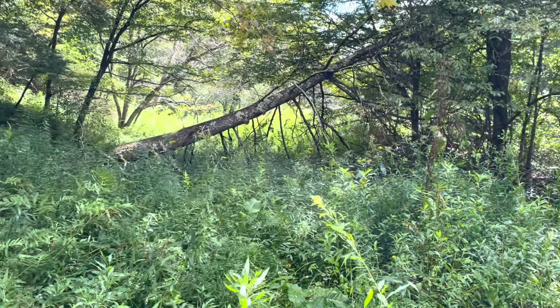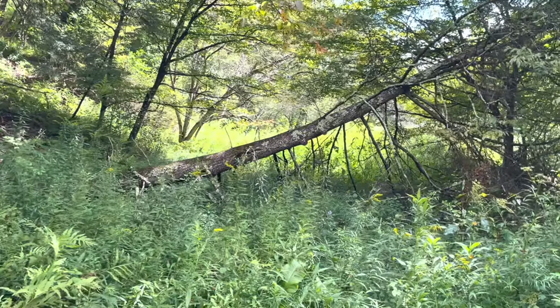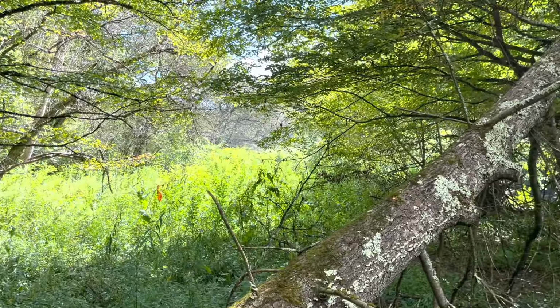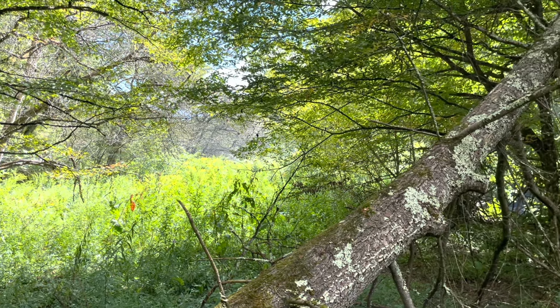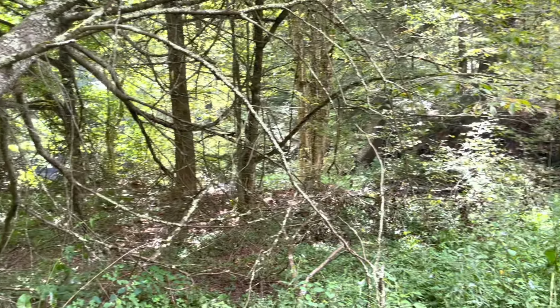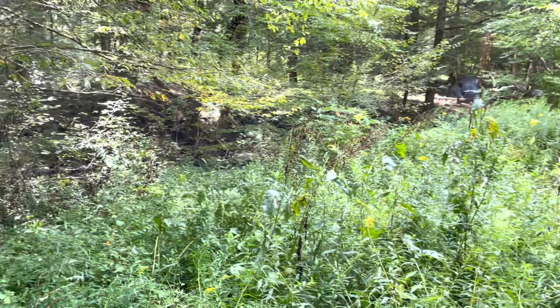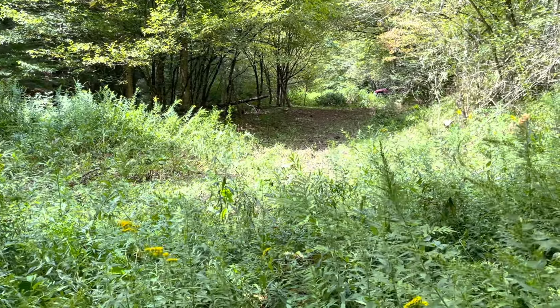That tree more or less marks the end of my property. It really fell right at the boundary. There's going to be new owners in that property moving in. And so we'll see how much privacy I need to create. But eventually I need to make some division so my guests have privacy. And then looking back, you can see my car in the distance.